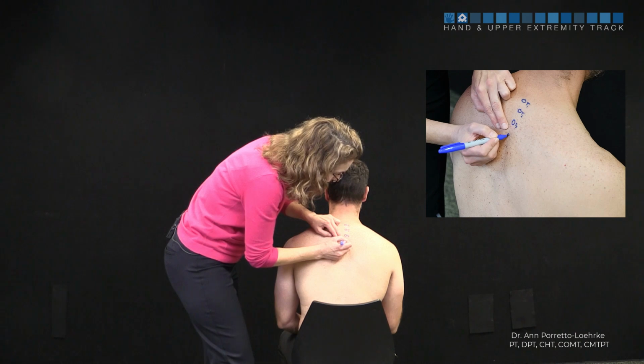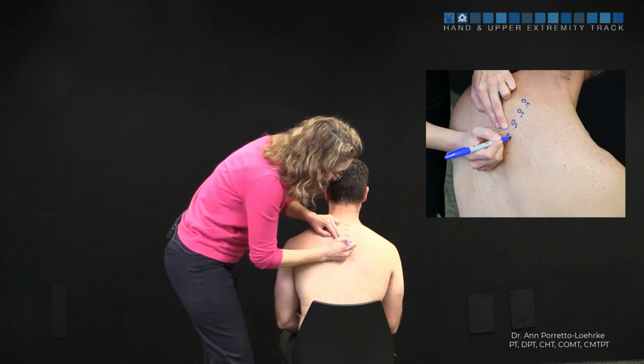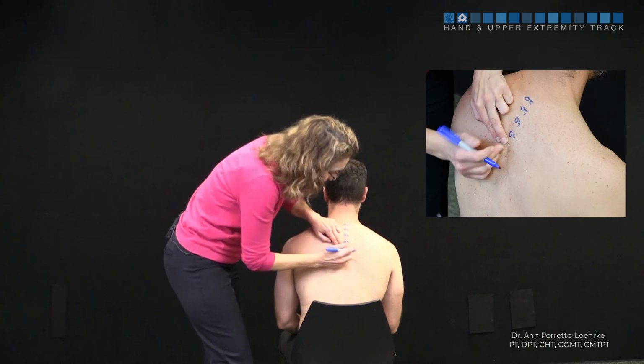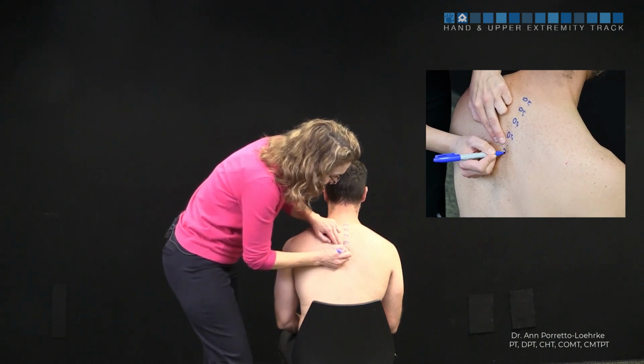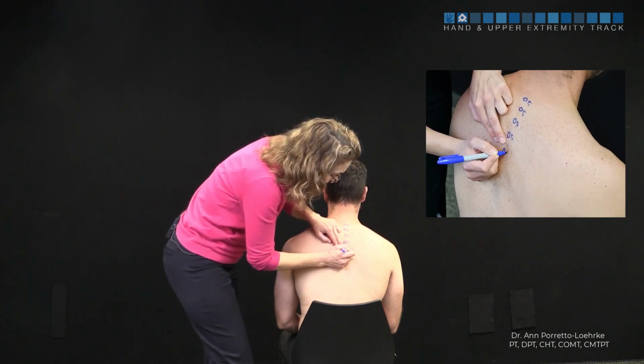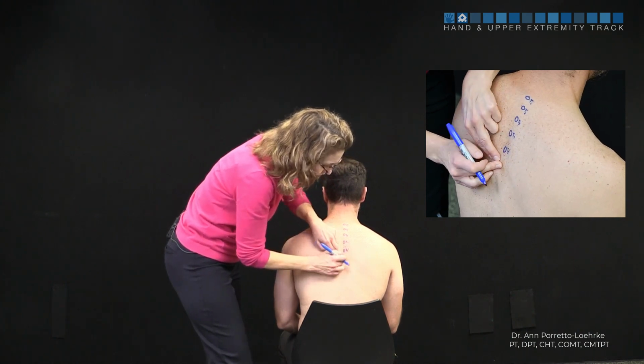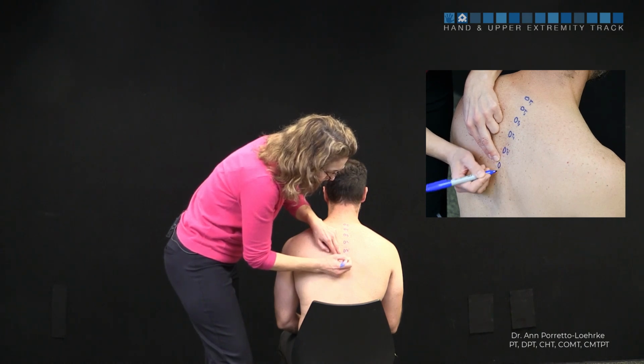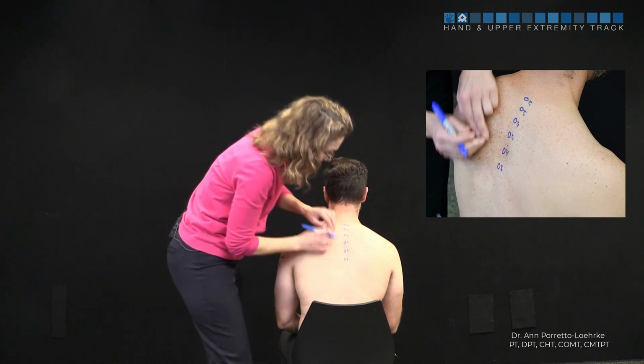T4, and now it slopes down even further. T5, and we want to go down to the T6 level because we know with upper extremity motion, we have motion of the thoracic spine all the way down to T6.